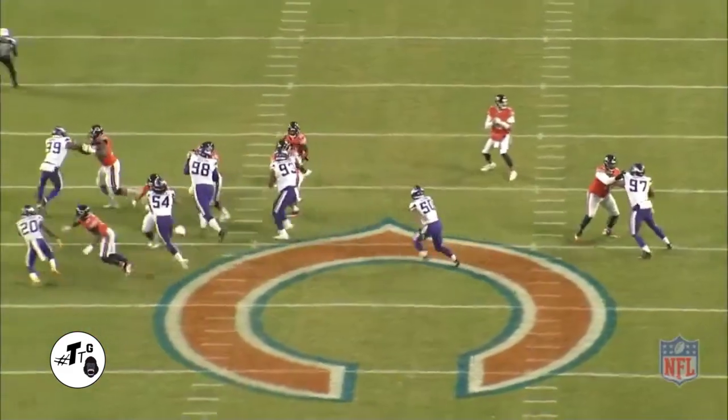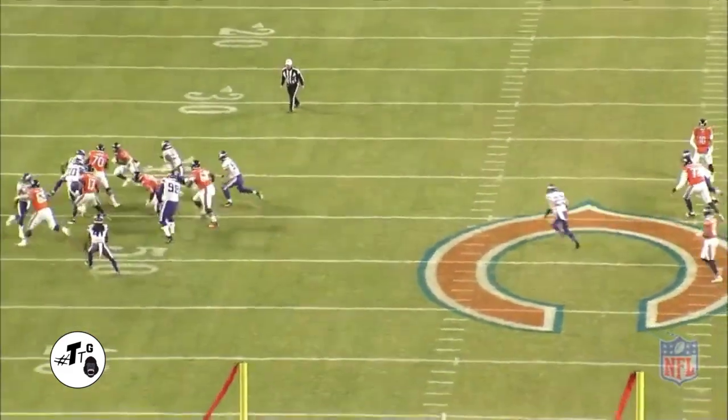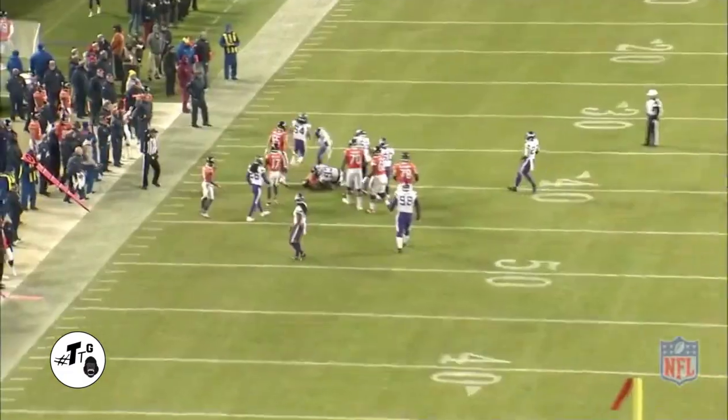Cohen takes forever to stick his foot in the ground, which allows Sheldon to create time to just come off the block and make the play in the backfield for a negative gain.